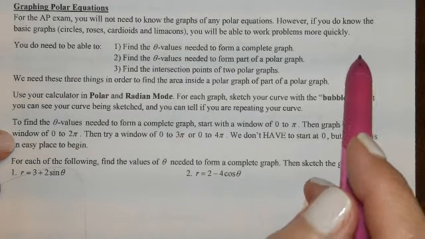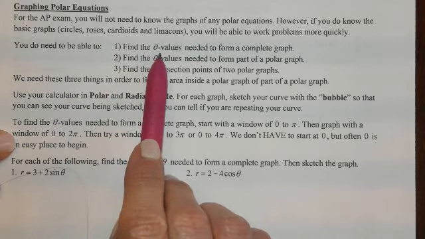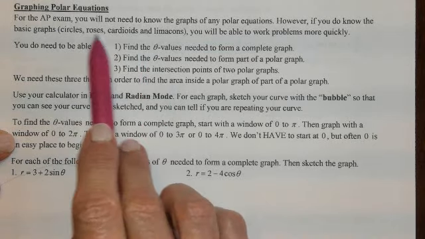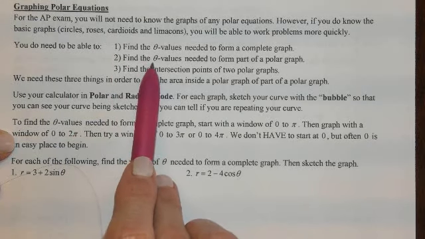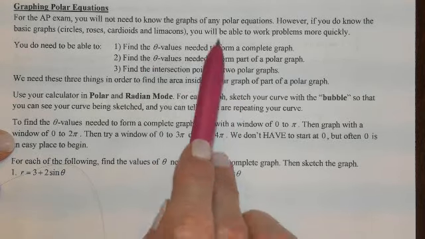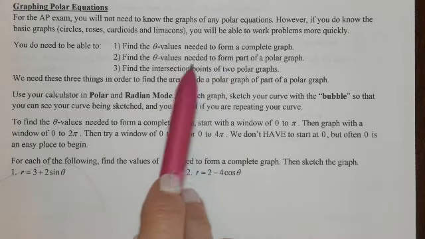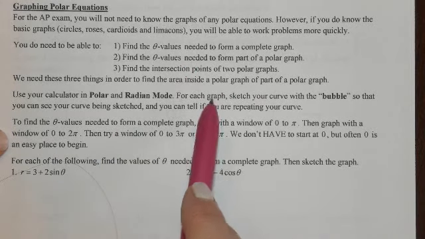Okay? What you do need to be able to do is to find the theta values needed to form a complete graph. And if you know the graphs of these, it's helpful to be able to do that. Find the theta values needed to form part of a polar graph. Find the intersection points of two polar graphs. So those are crucial in this section. We need to do these three things in order to find the area inside of a polar graph or part of a polar graph.